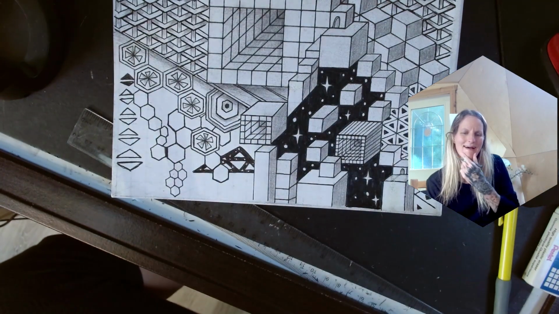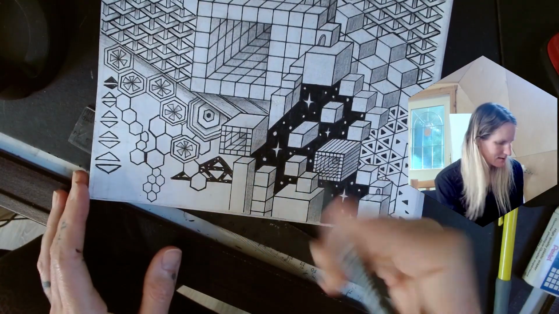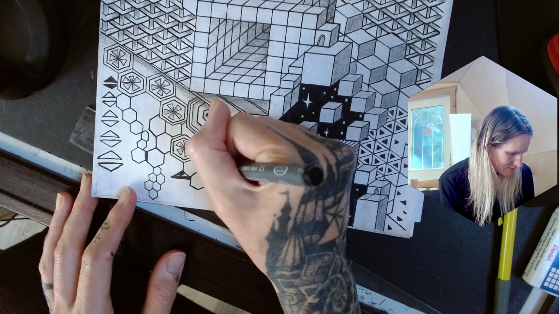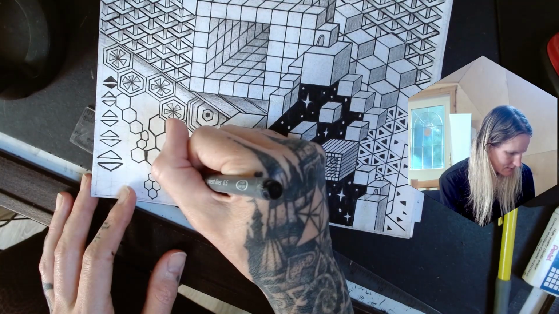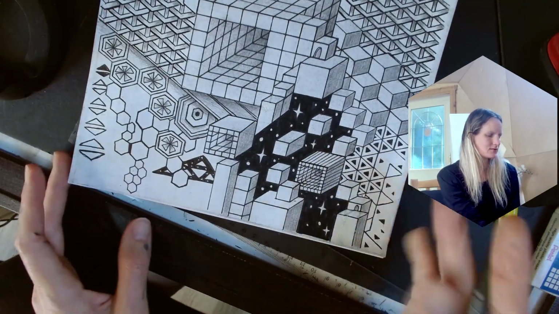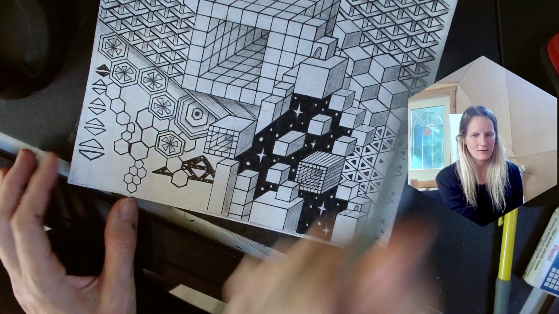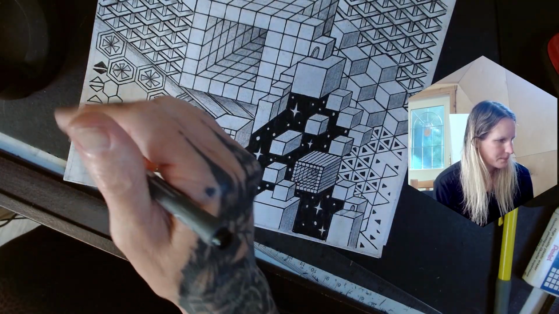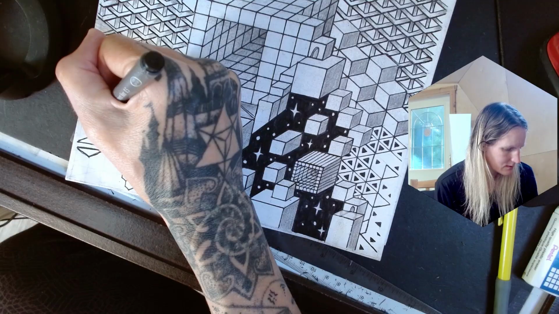Woohoo! My triangle full of triangles and stars. Love it. I'm going to try to do another one at the top. Whatever we do down here, we sort of want to think about doing the similar things at the top. Now let's keep going with these ones.